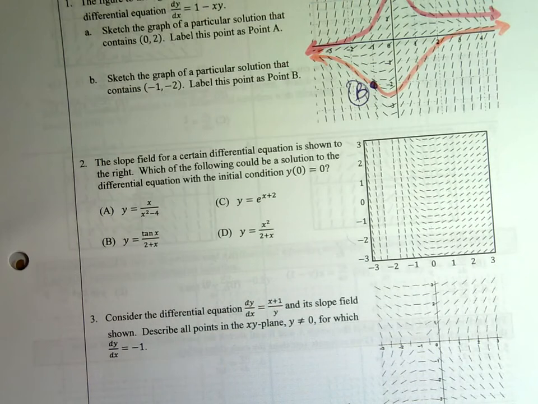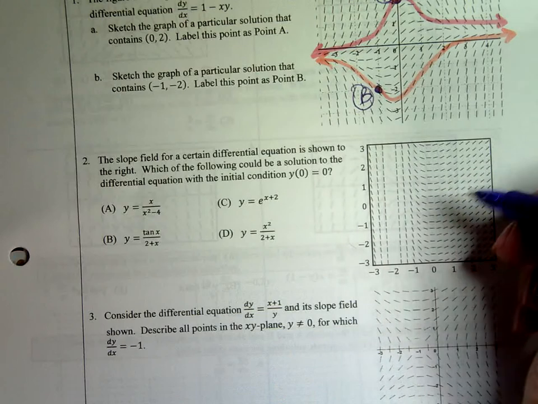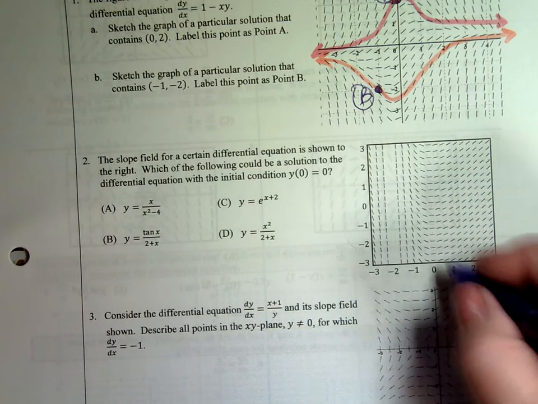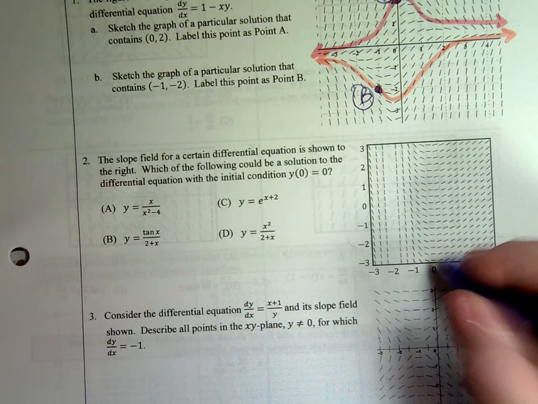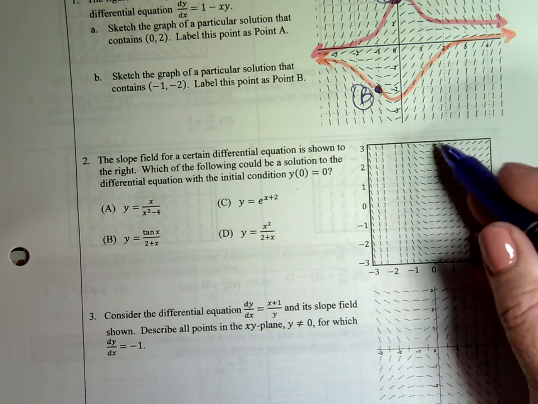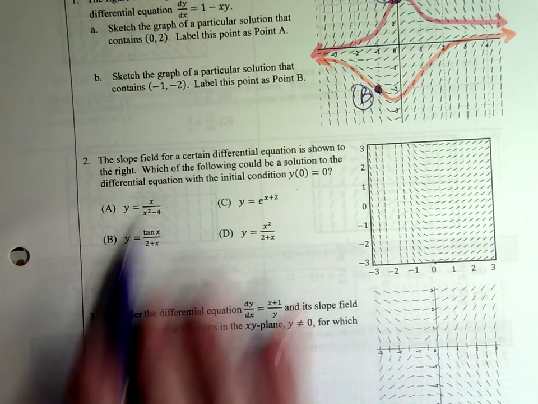Number 2. This is all a process of elimination in these. The slope field for a certain differential equation is shown to the right. Which of the following could be a solution to the differential equation with the initial condition of 0, 0? Well, if I look at 0, 0, when x is 0, y is 0, there it is at this place. And you can see there's 0 for all of those. So what could it be out of those?